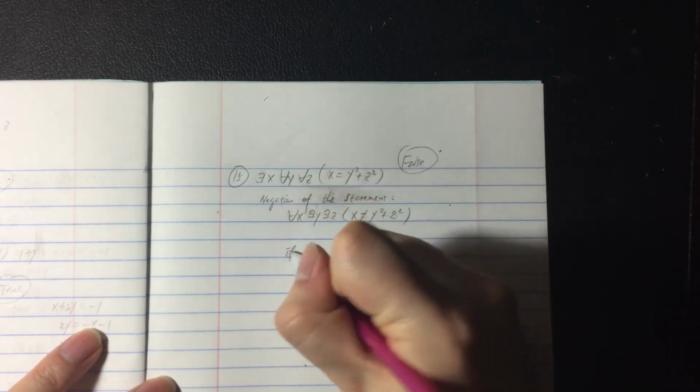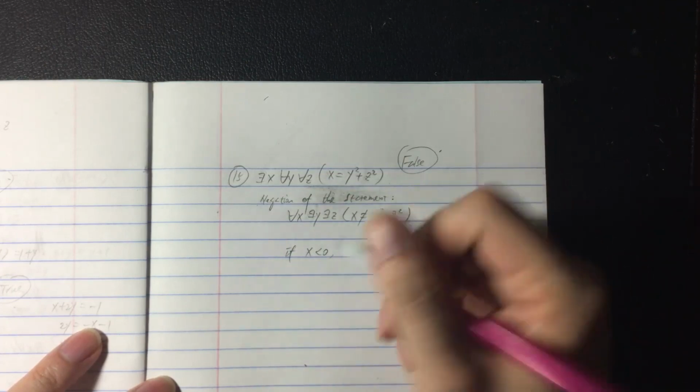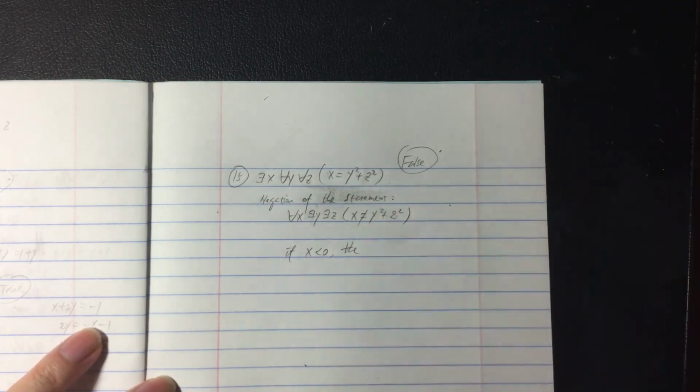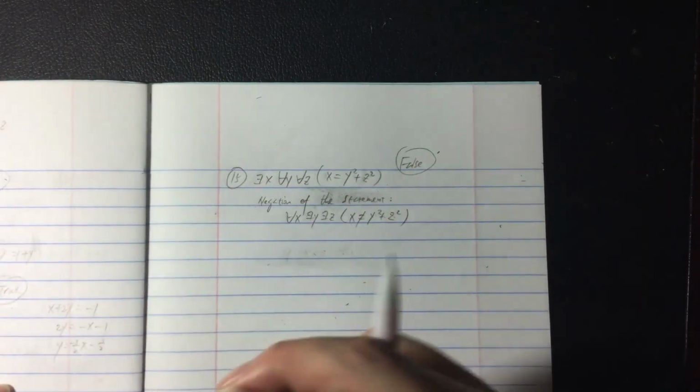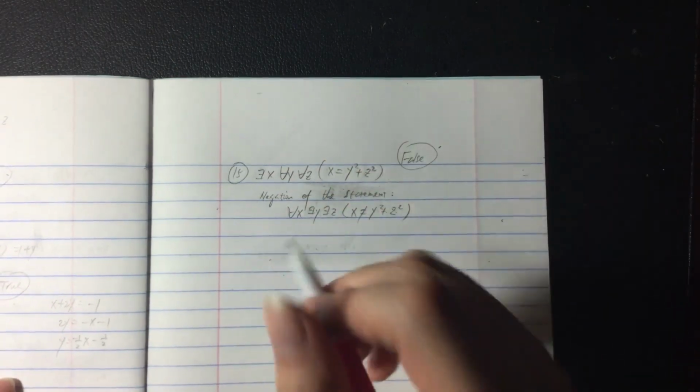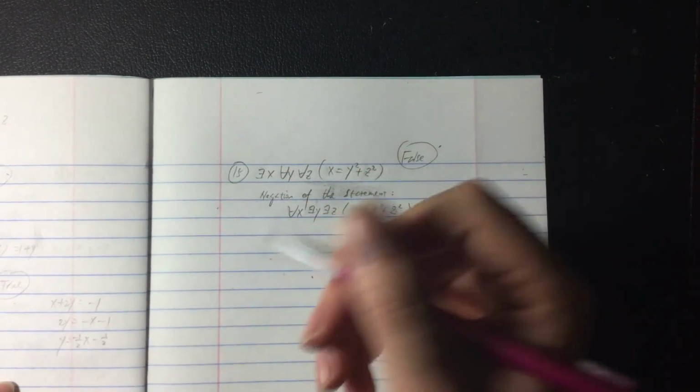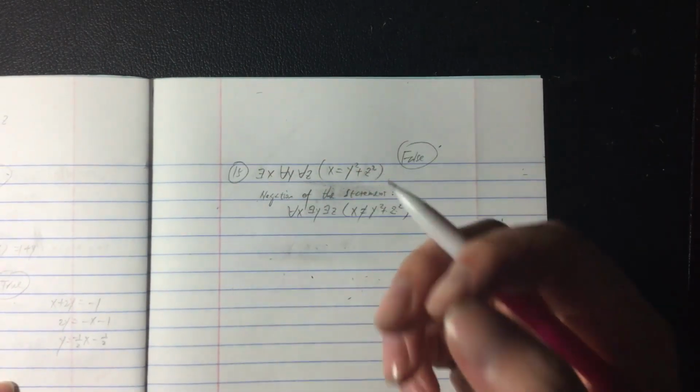Let's consider two cases. For all real numbers, x could be either greater than or equal to 0 or less than 0.